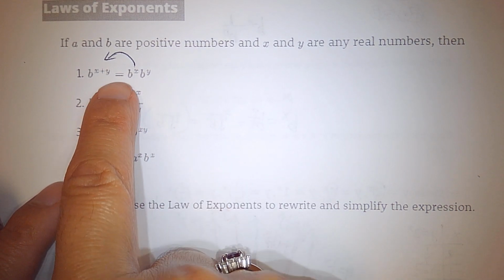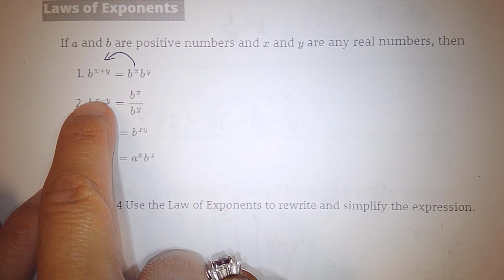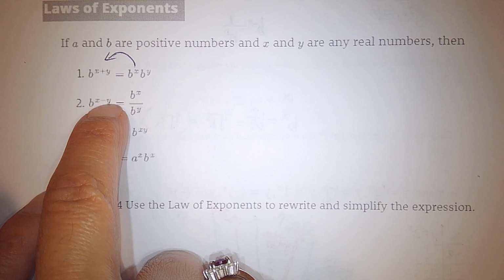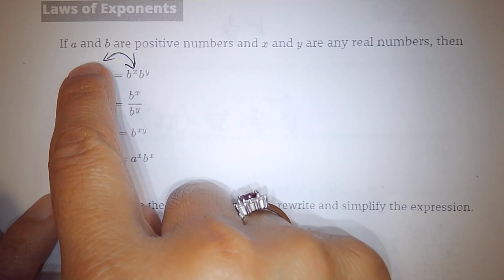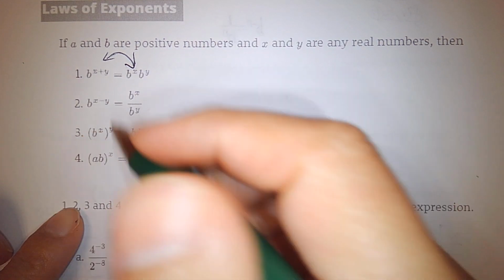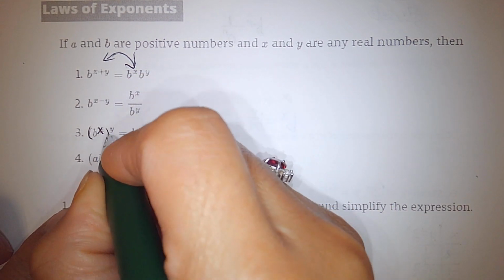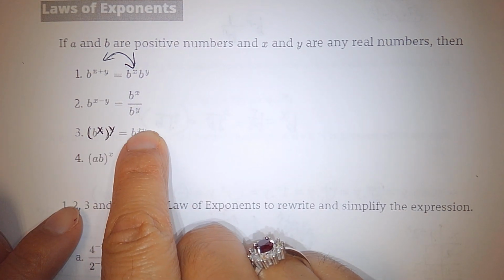How about the division of two exponential expressions? Keep the same base b, but subtract the exponents, right? Remember this? Reversely, same thing, okay? This is a two-way equation. And how about b to the x power, then to the y's power? It gives us b to the what? x times y's power, right?